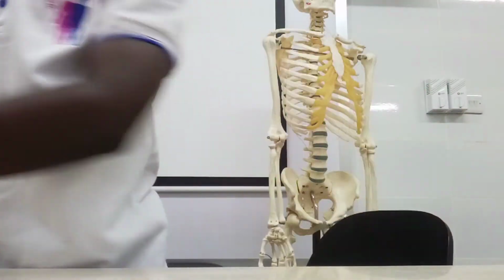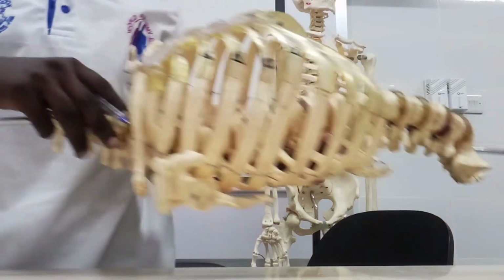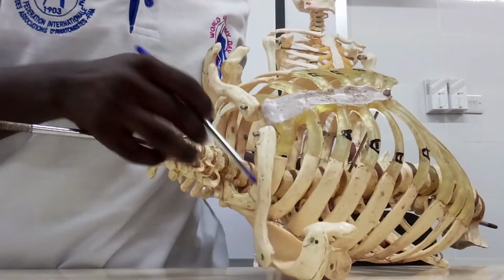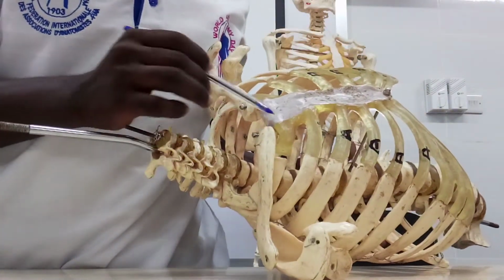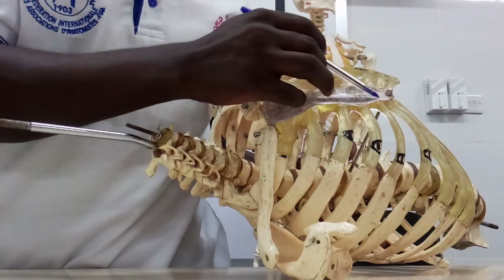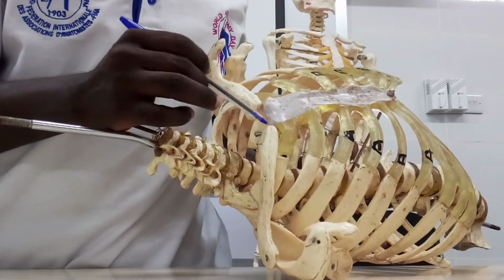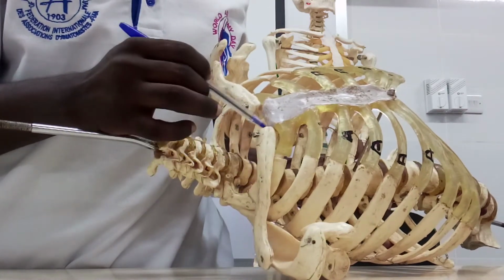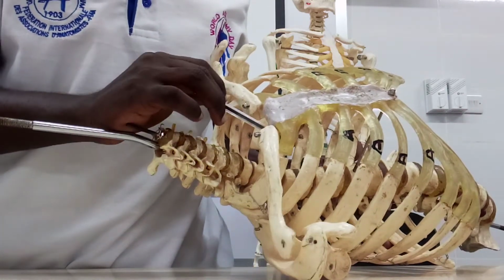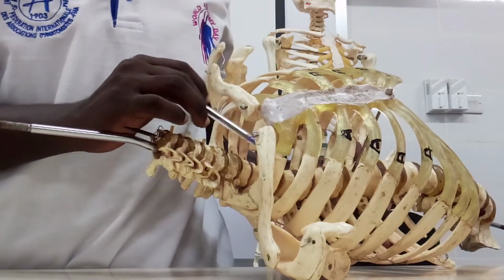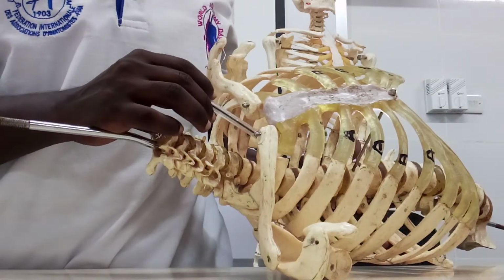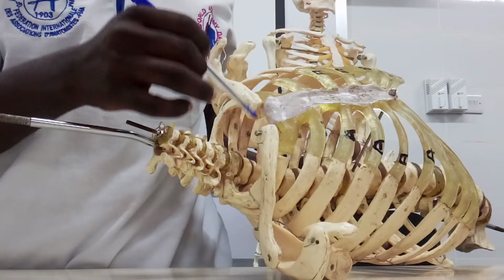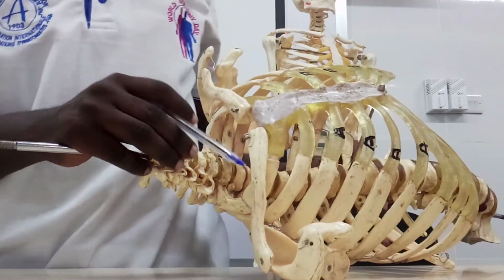As I indicated, this is the right aspect. This joint over here, this is the manubrium of the sternum, and this is the medial end of the clavicle. So the sternoclavicular joint over here, posterior to it, that's where the right common carotid artery will arise from division of the brachiocephalic trunk.